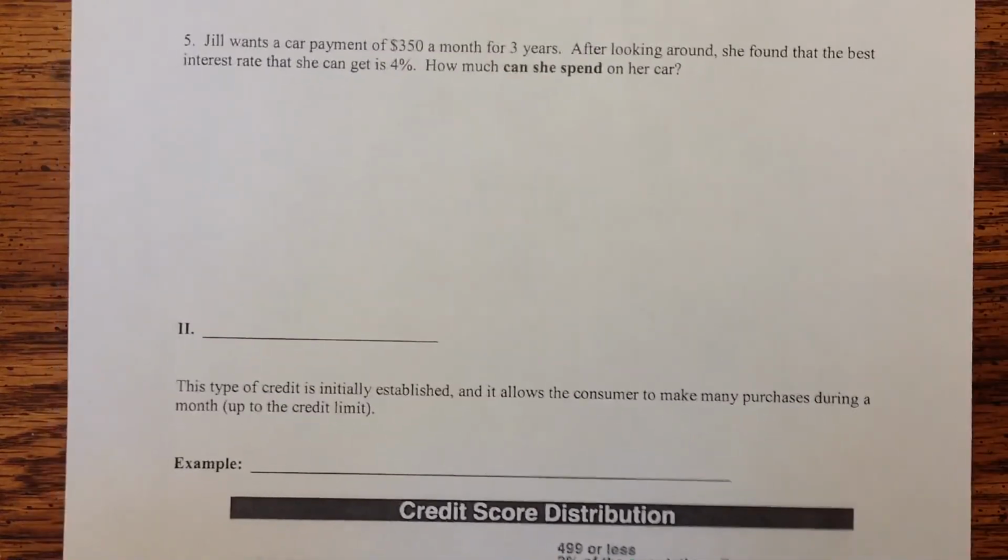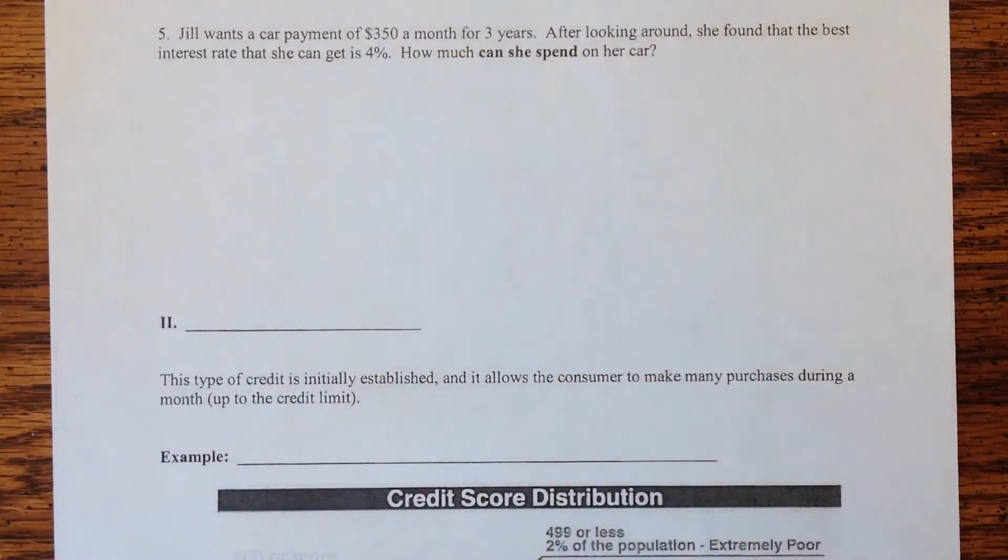So we're going to try one more like that where we have to plug into the monthly payment formula and use algebra to get to our answer. So now we have that Jill wants a car payment of $350 for 3 years. After looking around, she found the best interest rate she can get is 4%. How much can she spend on her car?